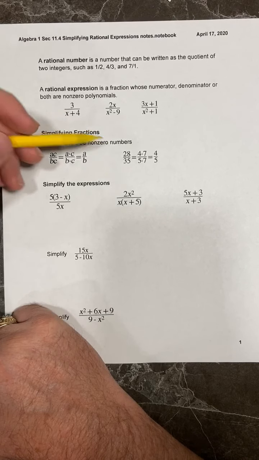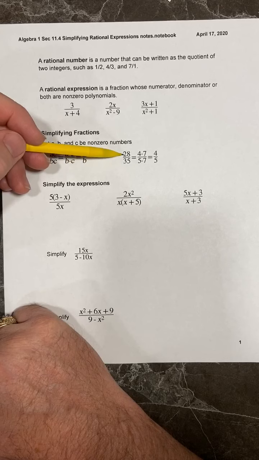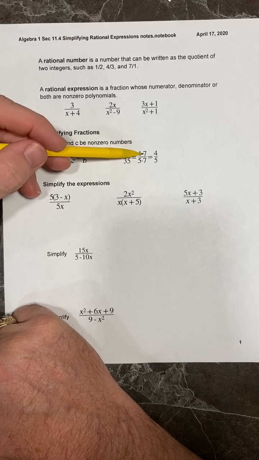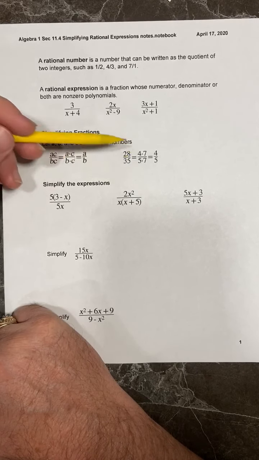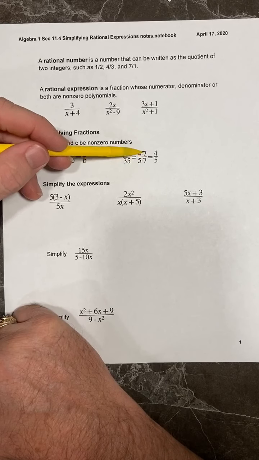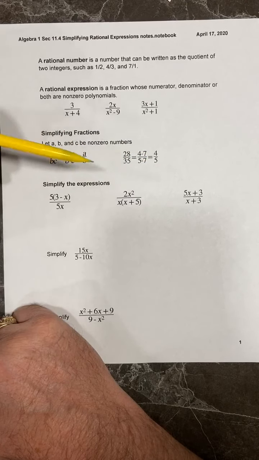Just like if we have 28 over 35, 28 is 4 times 7, 35 is 5 times 7, so the 7's would cancel each other out and we'd end up with 4 over 5.